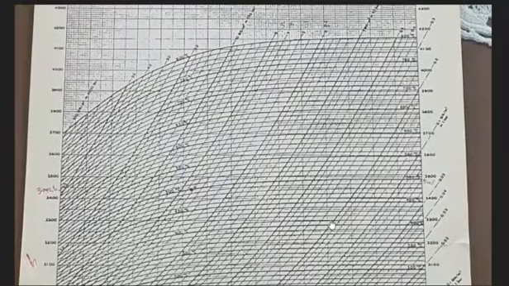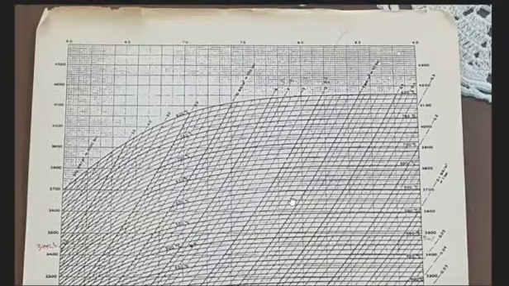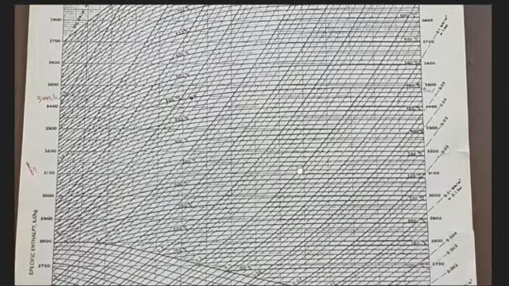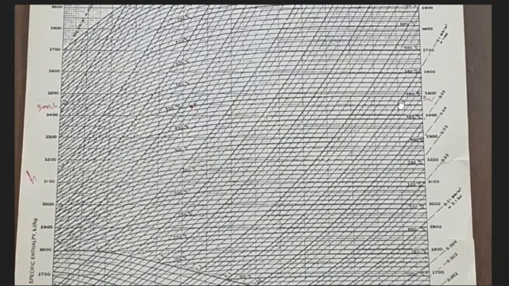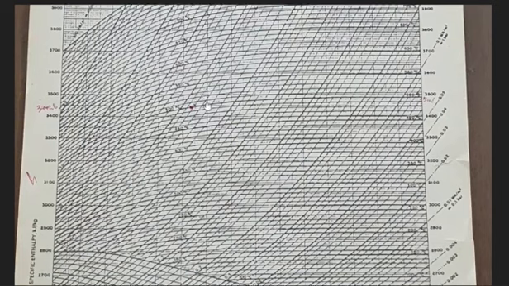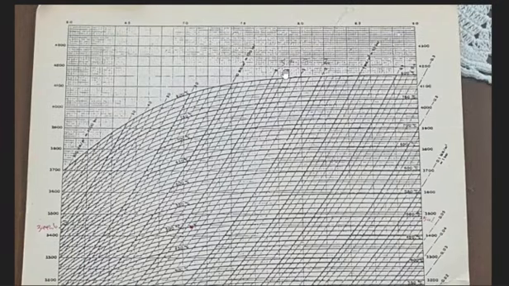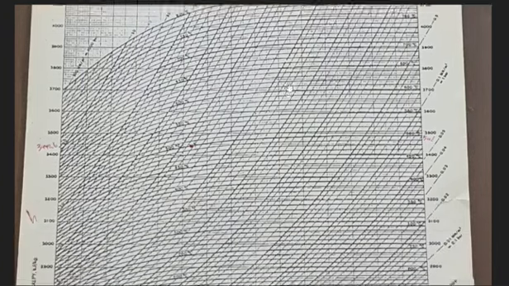It's a bit difficult to look at this graph, but this is 500 degrees Celsius, and this is 4.2 megapascal. This graph is in megapascal, so 42 bar would be 4.2 megapascal.